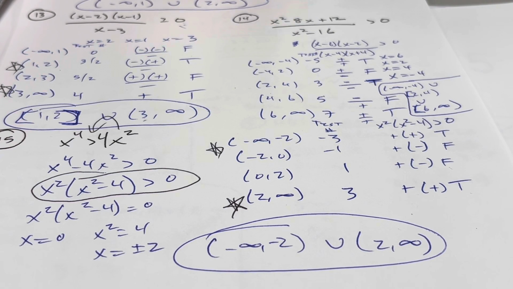Negative infinity to negative 2, union 2 to infinity would be my answer. No bracket. It's greater than.